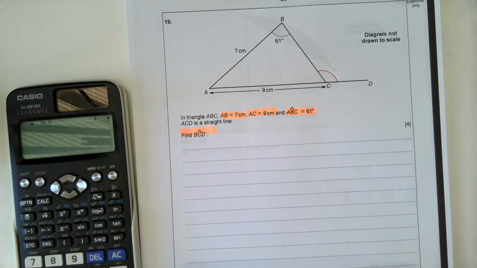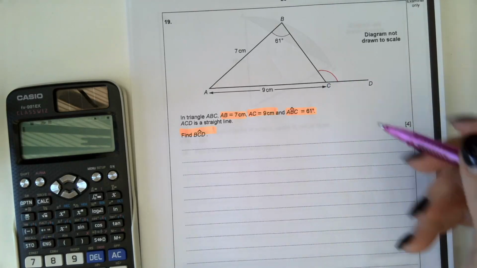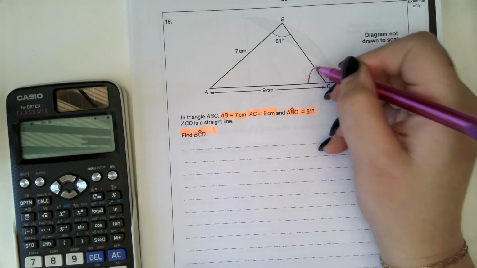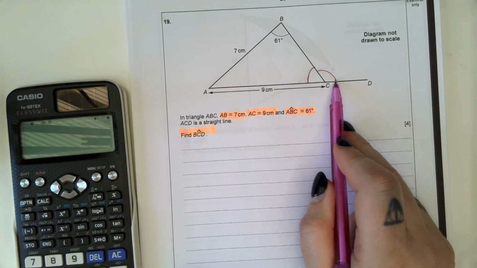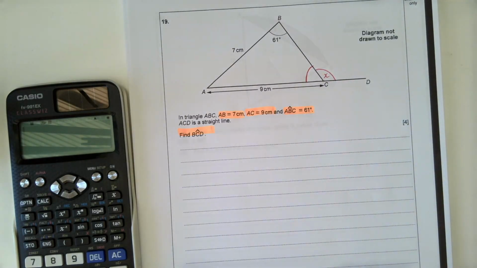Okay. So we're currently dealing with a non-right angle triangle. And we need to find this angle here. So what would be really helpful is if we knew this angle, because then these are angles on a straight line, and then we could calculate the angle that we're looking for. So we're looking for this one here, x.